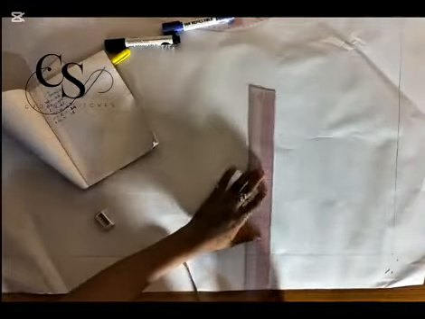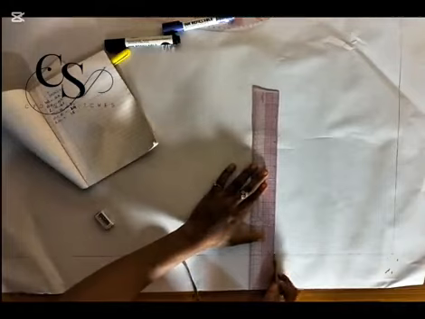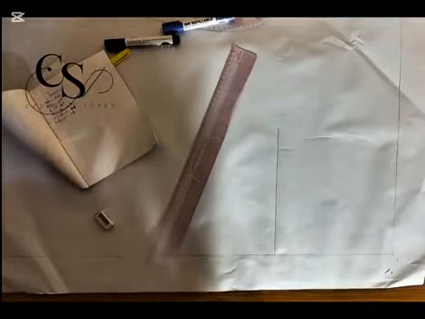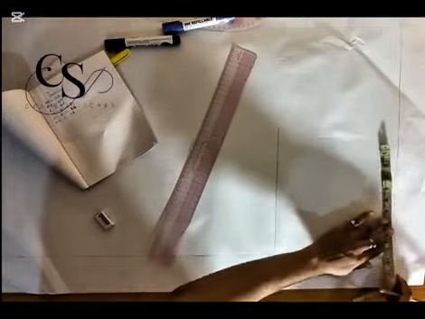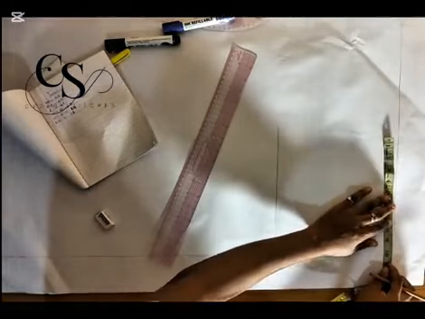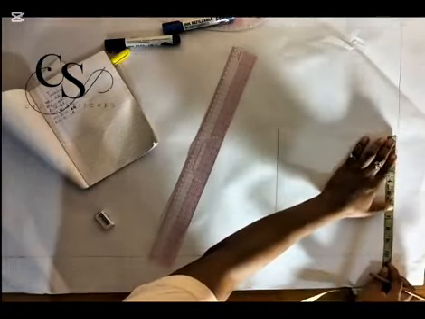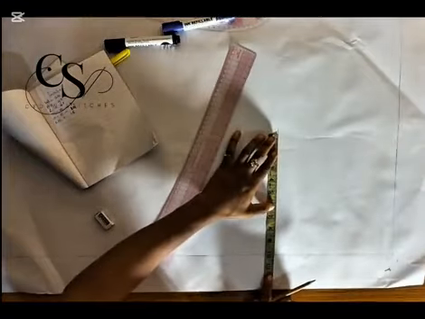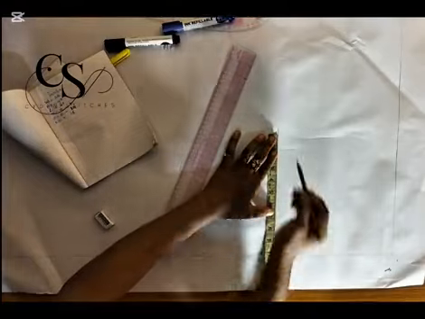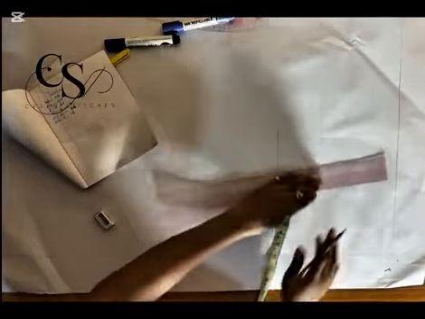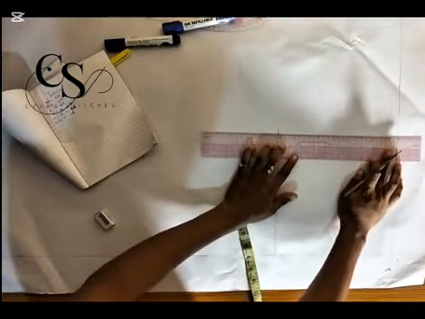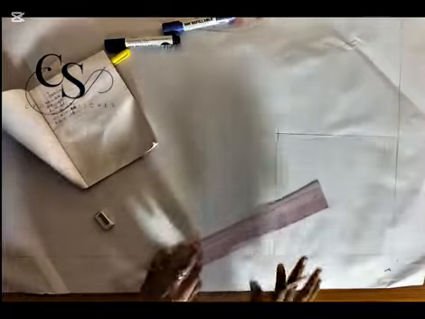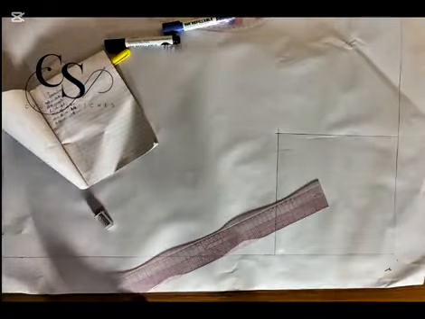I'll connect it like this. I'll also come like this and mark 10, and then here I'll mark 10. Then I'll box it up this way. So this box is the crotch length.